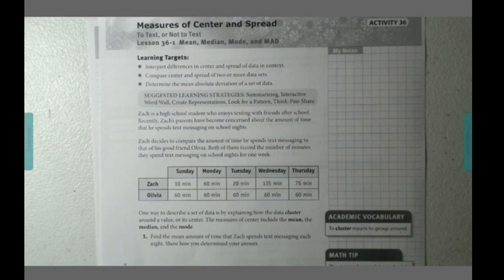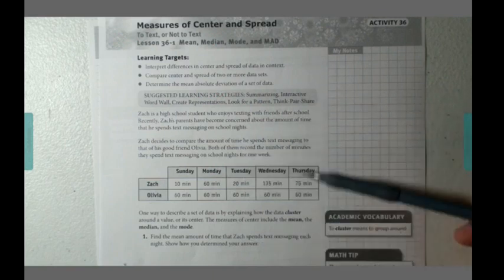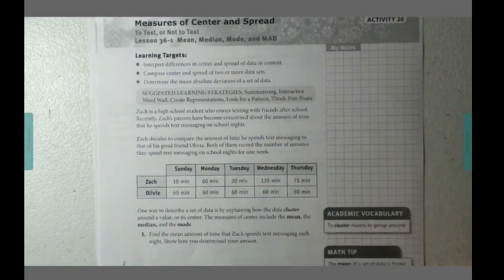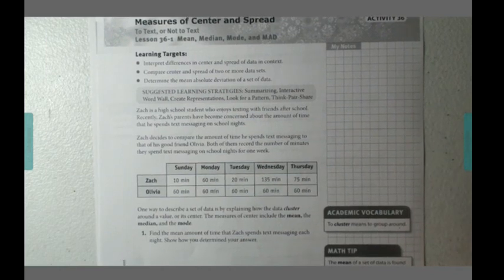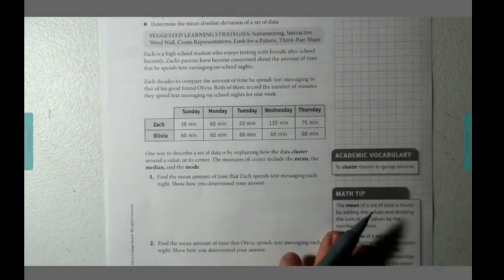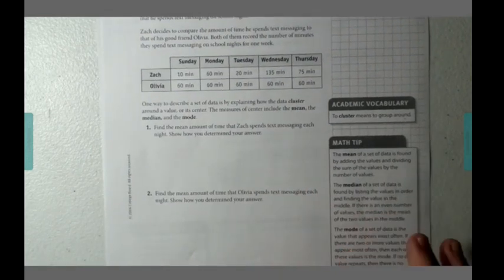On the second slide, you should have seen this paragraph that was our introduction. It talks about Zach versus Olivia's messaging for weeknights, how much time they spend messaging on weeknights. And then you were given some academic vocabulary and a math tip.